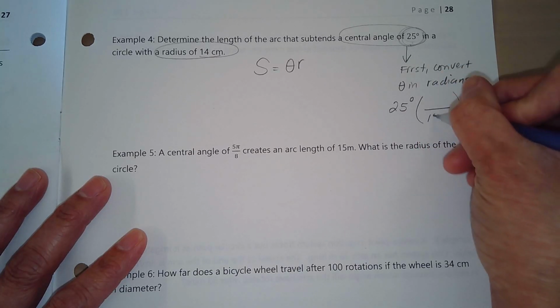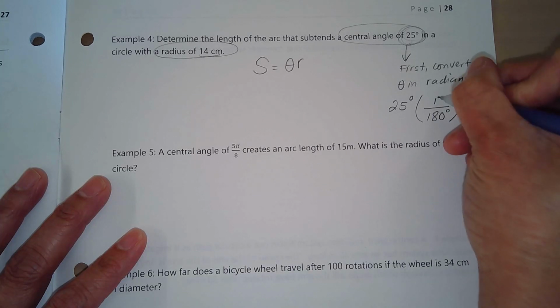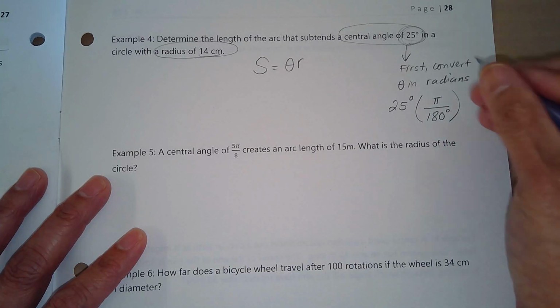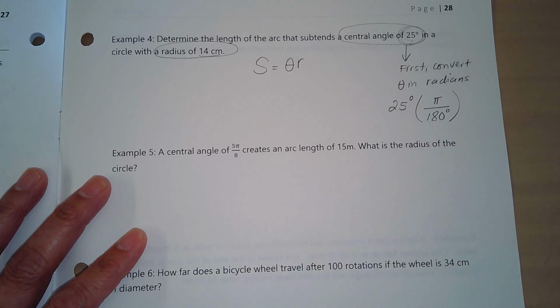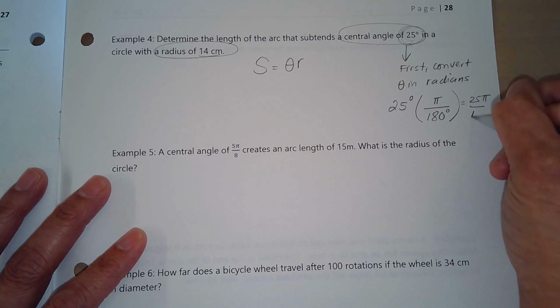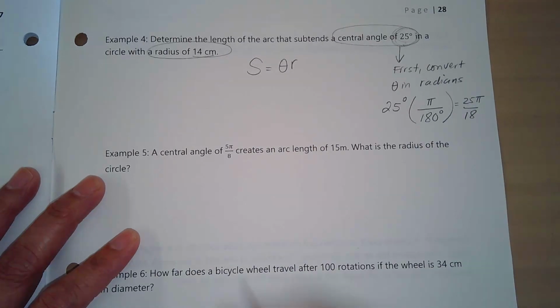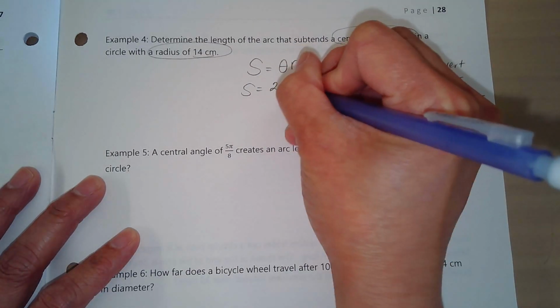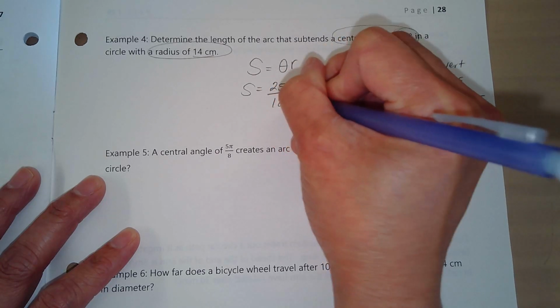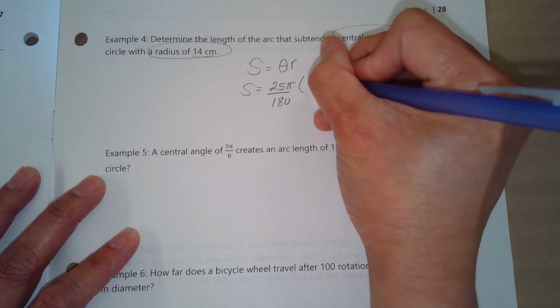So we're going to put 180 in the denominator, pi in the numerator. So that becomes 25 pi over 180. So S is equal to 25 pi over 180 times 14.